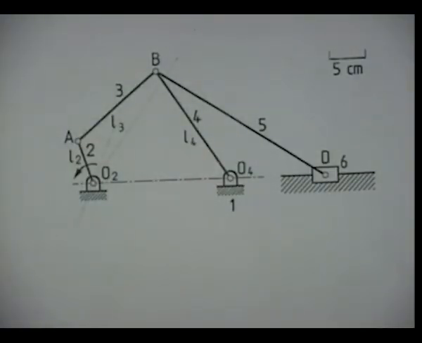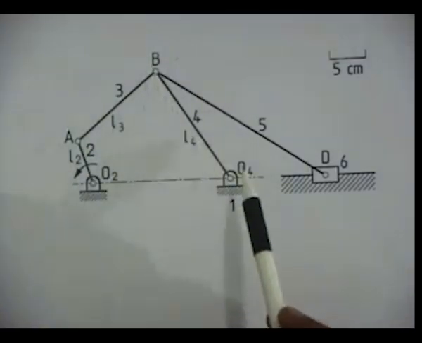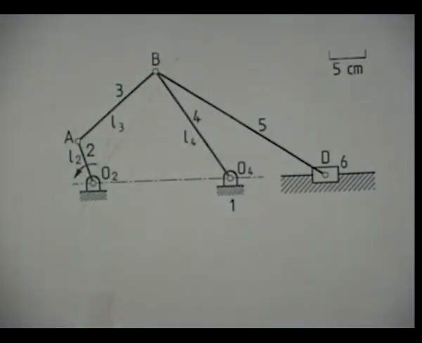Let us now solve this example 3, and the kinematic diagram of that mechanism is shown here again.